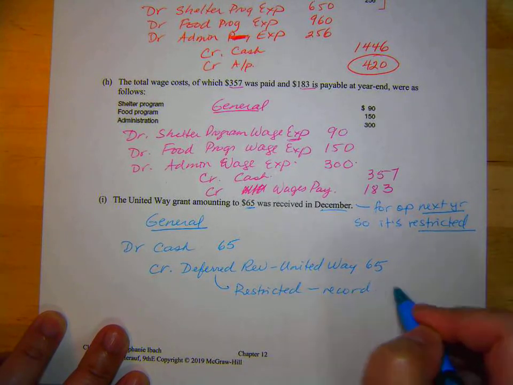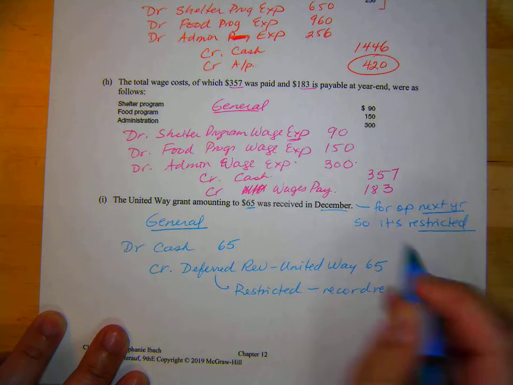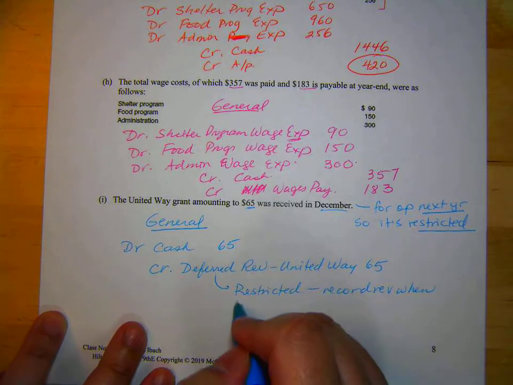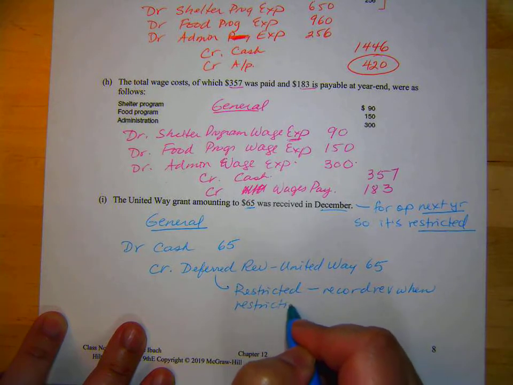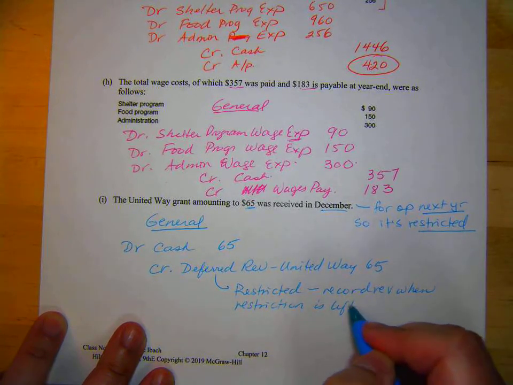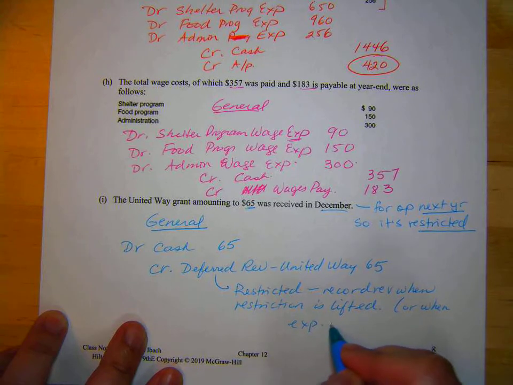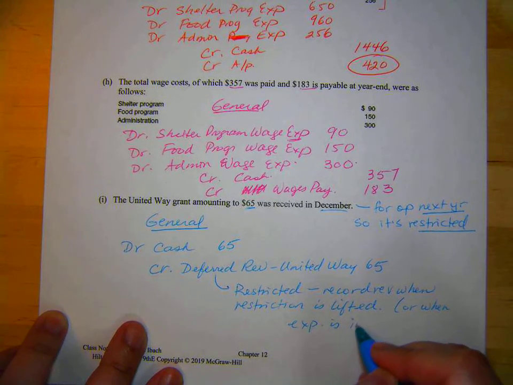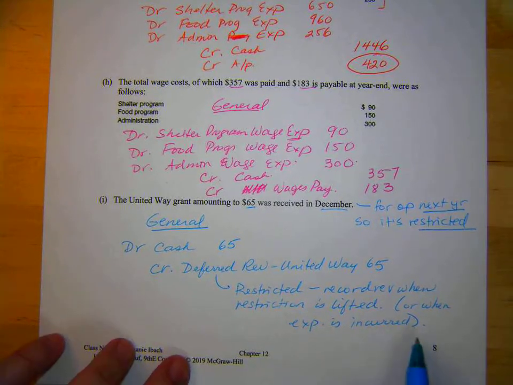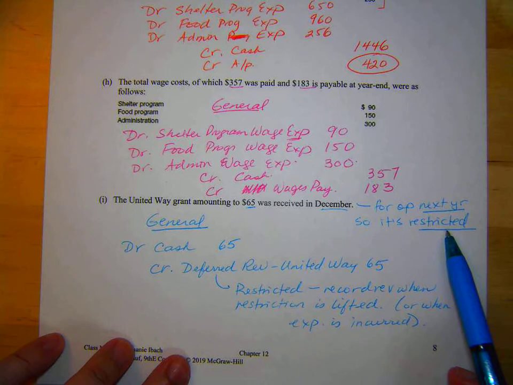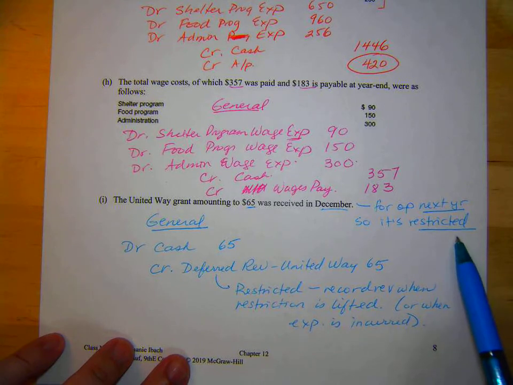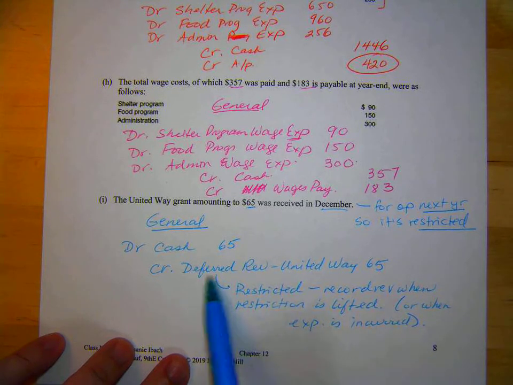Record revenue when the restriction is lifted or when the expense is made. So you can think of it both ways. The minute in year 7 we pay some money for operations, then we can go ahead and record the revenue from this.